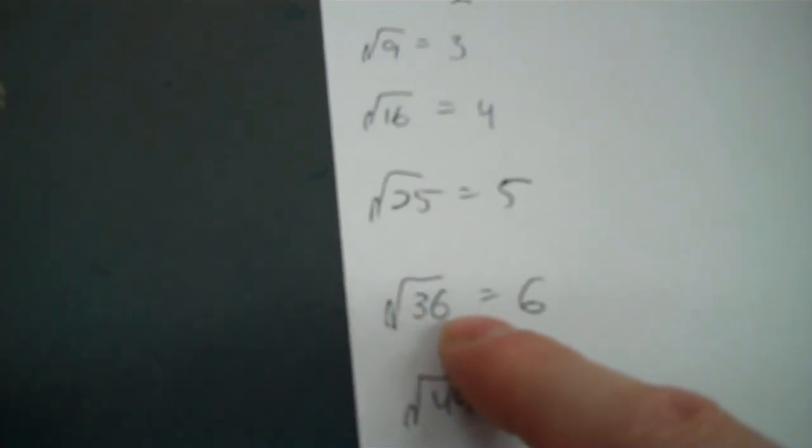Then I've got to simplify the square root of 50, okay? So 50, remember, you're not on cube, you're not on fourth, it's a square root, you've got to come to the other side. So 50 by 49 won't work. Divide by 36 doesn't work. Divide by 25, I get 2.